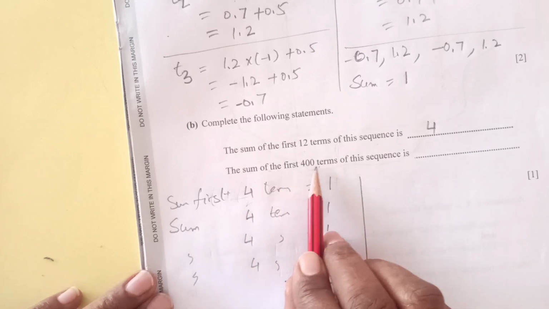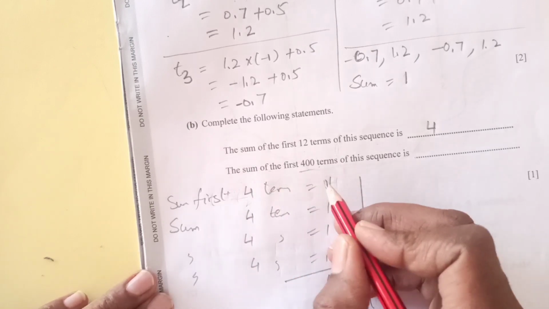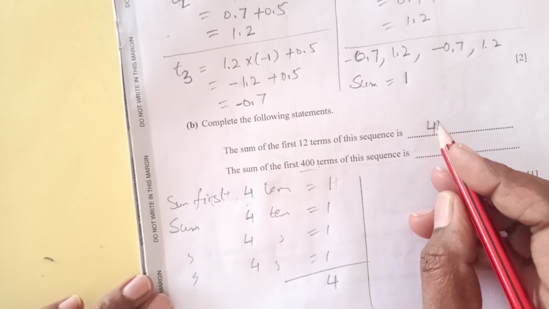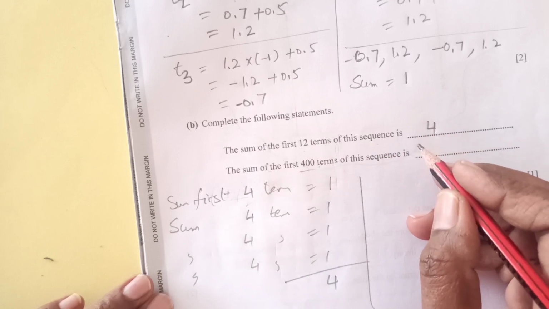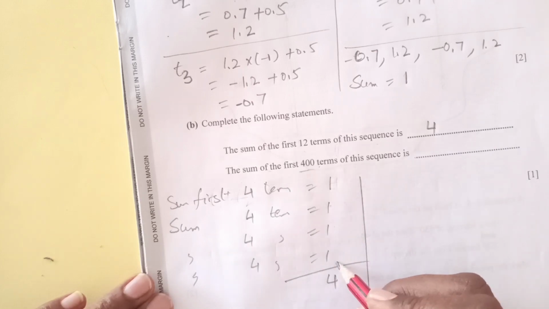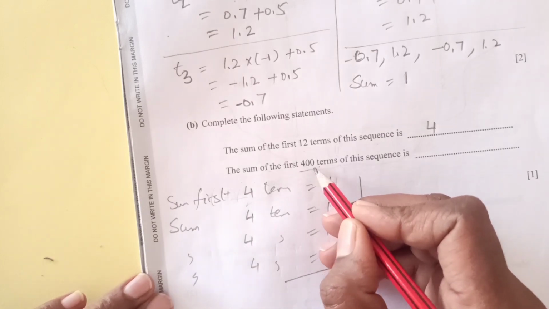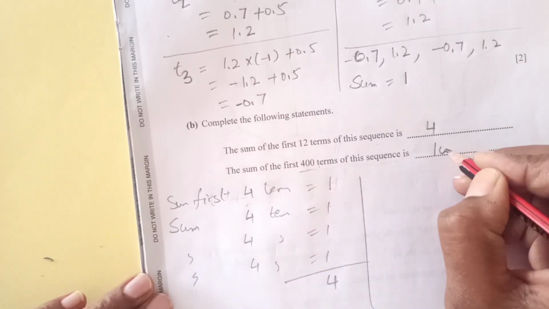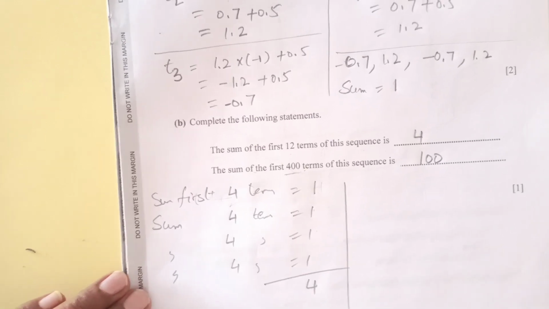Sum of the first 400 terms. So if you see, this is a multiple of 4, right? 1, 2, 3, 4. Similarly, you can see 400 terms. So we will divide it by 4. That is going to be 100 here, right?